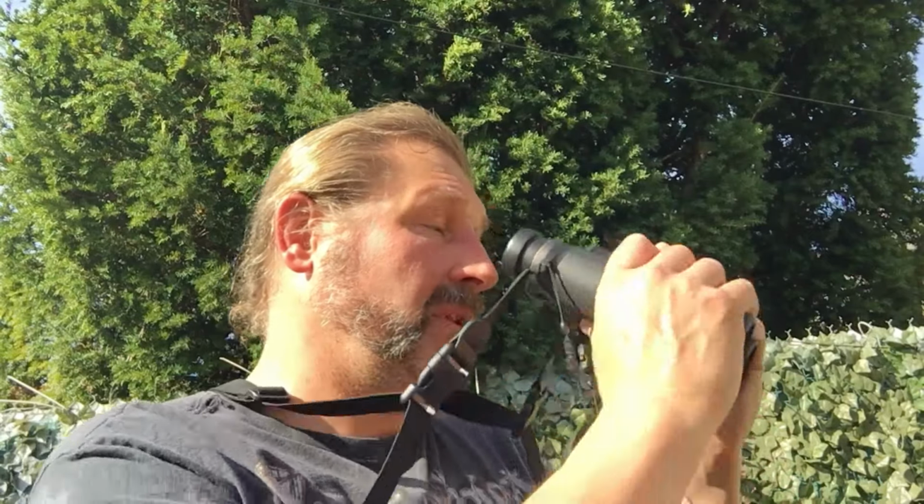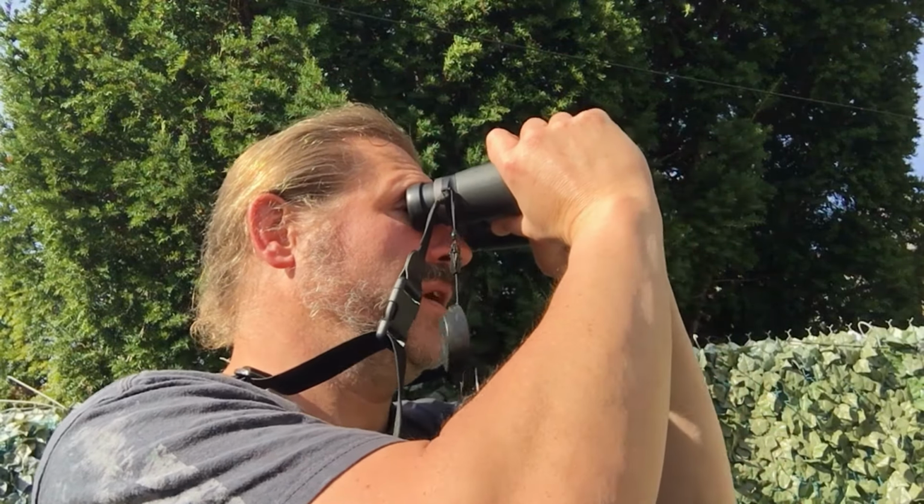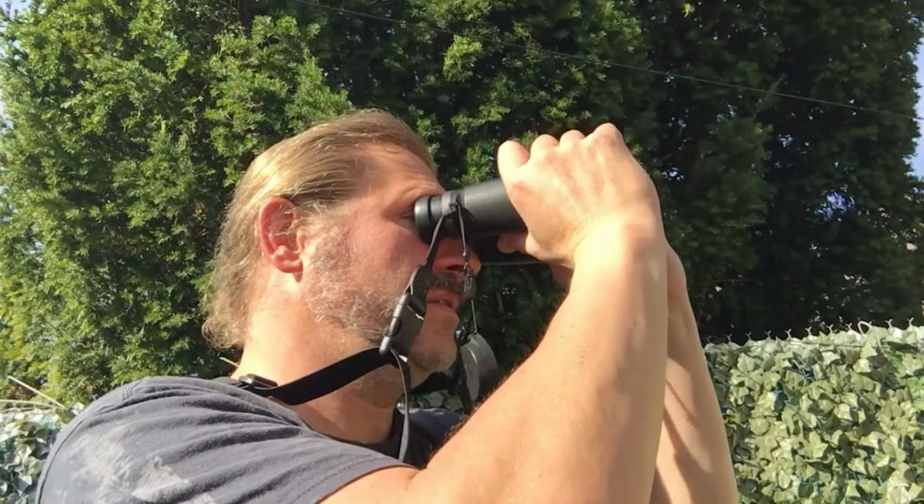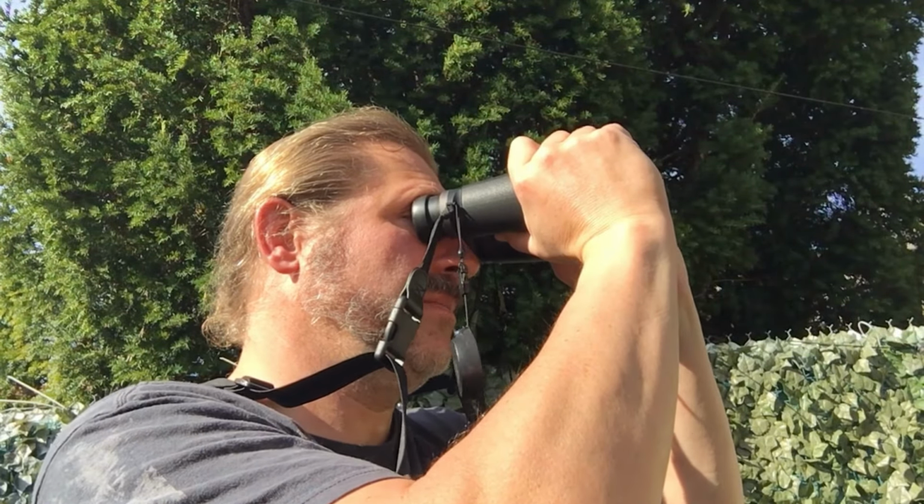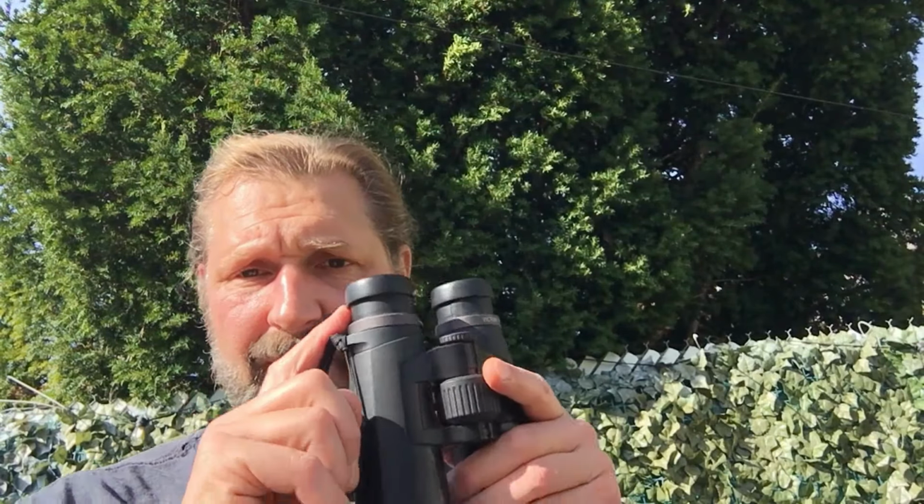But with the advent of adjustable eye cups, people stick the binocular into their eye socket, and that provides a tremendous amount of stability. And hence, since the introduction of adjustable eye cups, the tendency has been towards higher magnification.